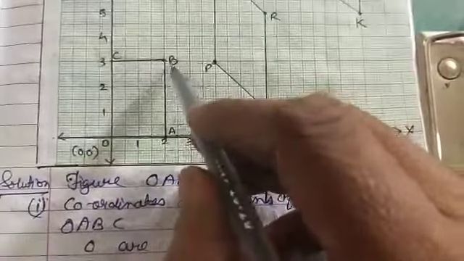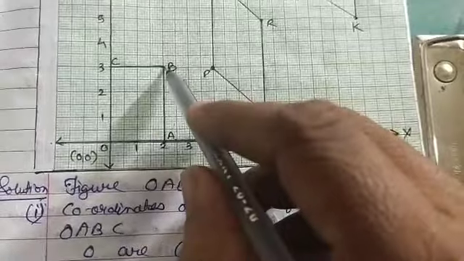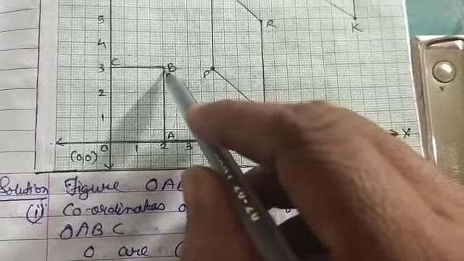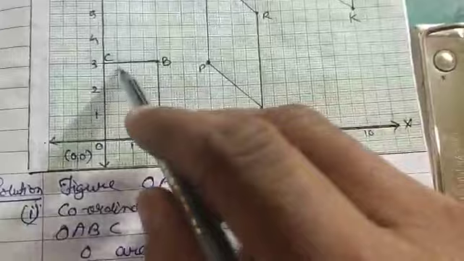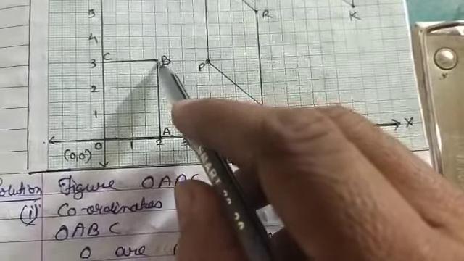Then the x and y coordinates of point B: if we see from the x-axis, it is on 2, and from the y-axis it is on 3. So both meet at 2 and 3.